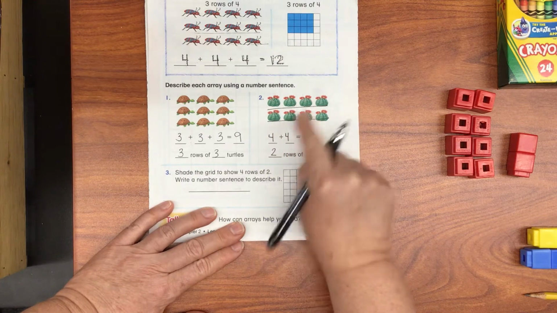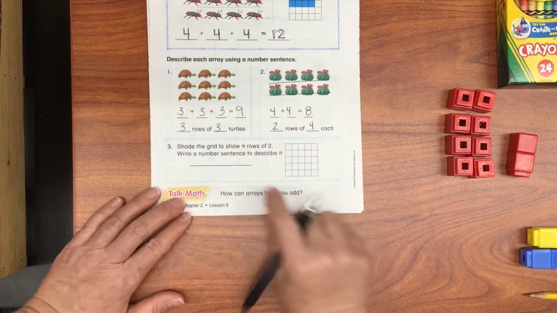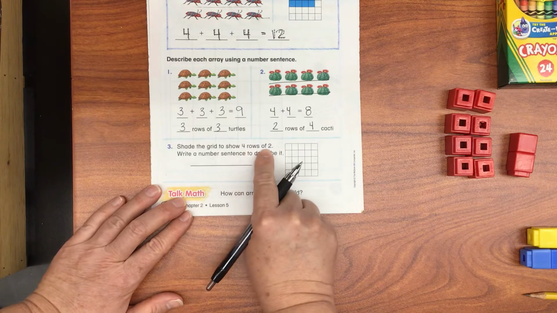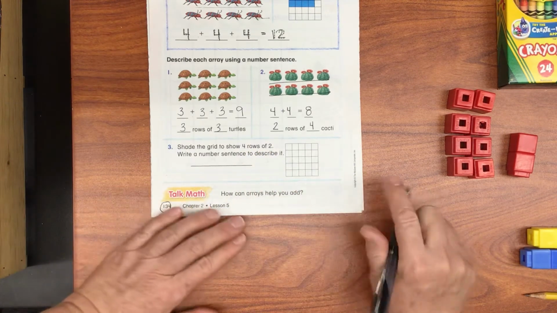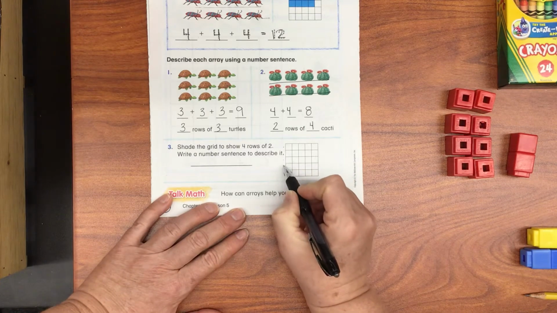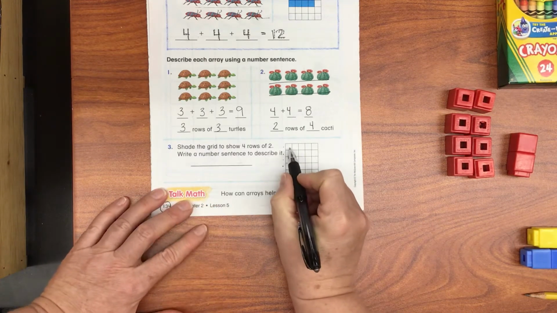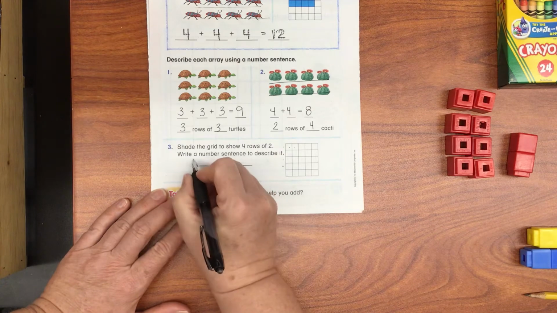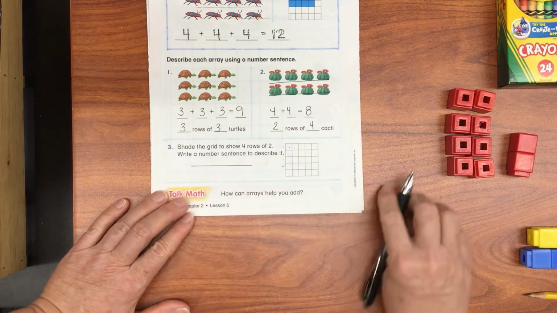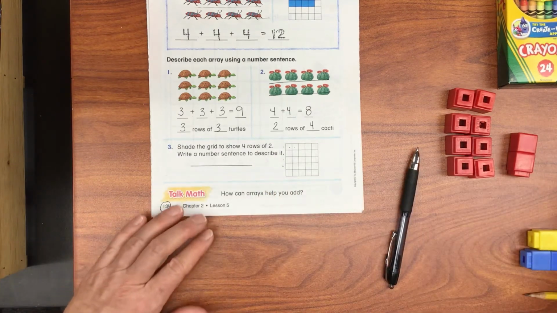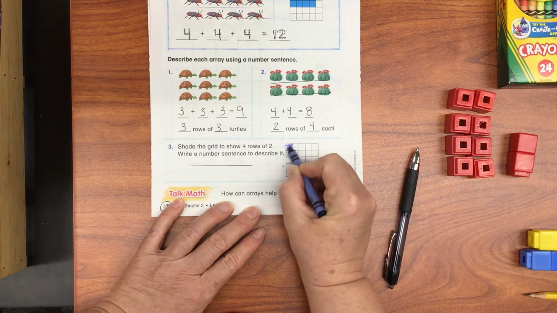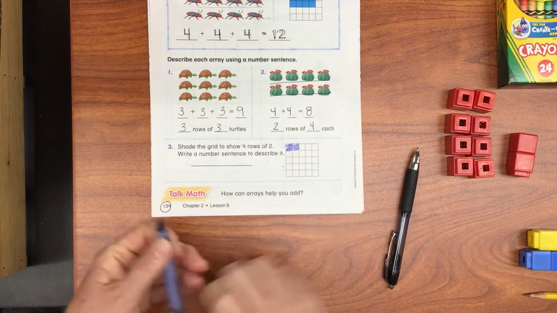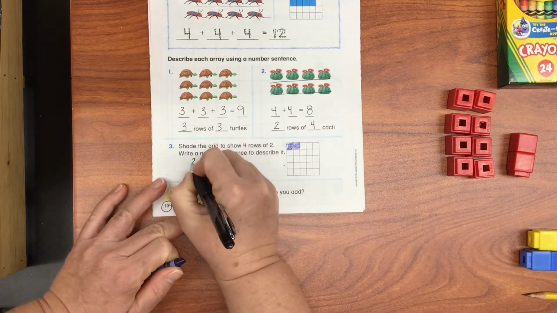1, 2, 3, 4. Shade the grid to show 4 rows of 2. Write a number sentence to describe it. So 4 rows. There's 1, 2, 3, 4. And then we're adding 2. 1, 2. So it would be, I'm going to use my crayon then. Okay, so here's 1 row of 2. So that's 2.